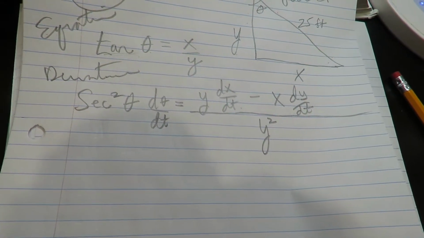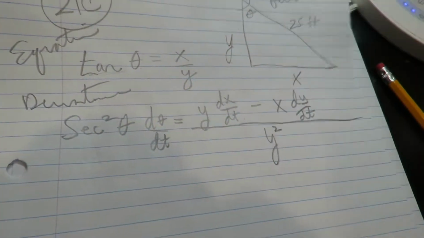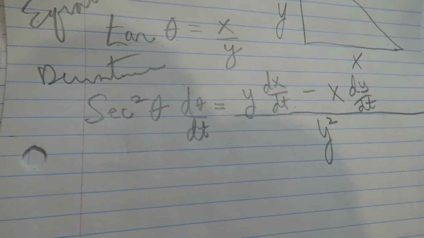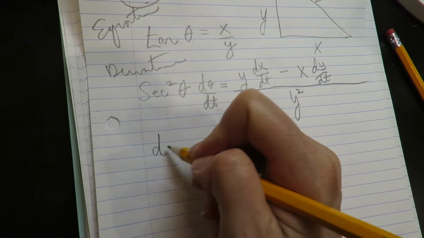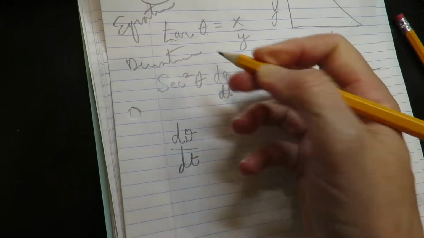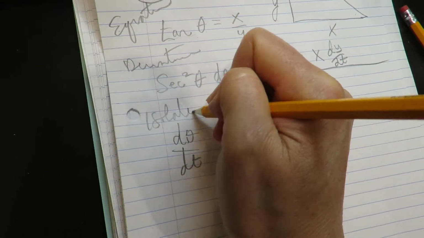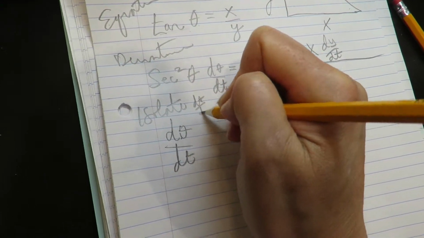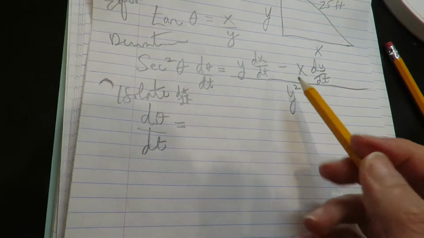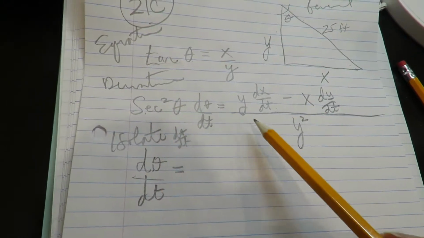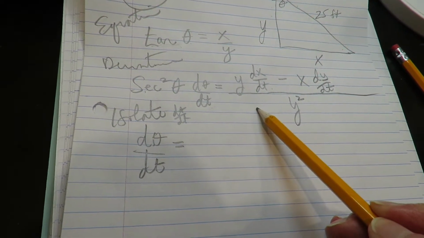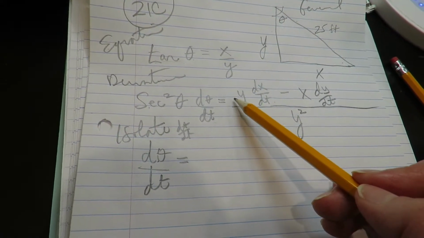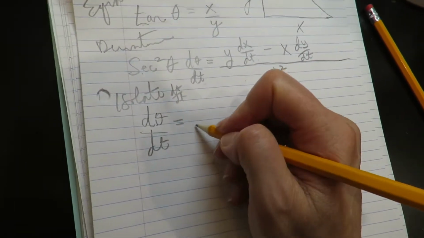All right, so we are looking for the rate of the angle. So we're looking for d theta dt. So I'm now going to isolate what I want, which is d theta dt. For me to do that, that's not too difficult. I just have to bring this down. So I have to divide by secant squared of theta. You could flip that up as a cosine squared. It's just up to you. What makes you happy?